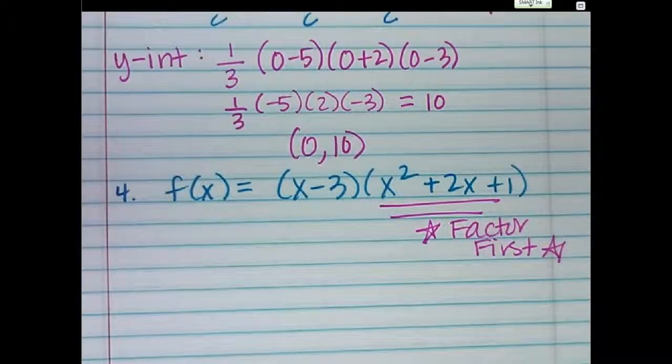Now, since we're concerned with our degrees, really I want to rewrite this as x plus 1 squared, because I need to know this too, because it affects the graph. So now this is what we're going to base all of our numbers off of. So see if you can graph this one.